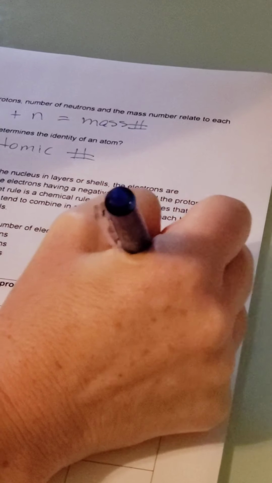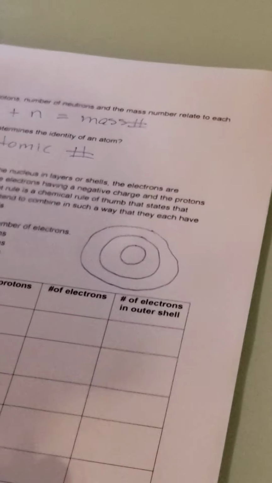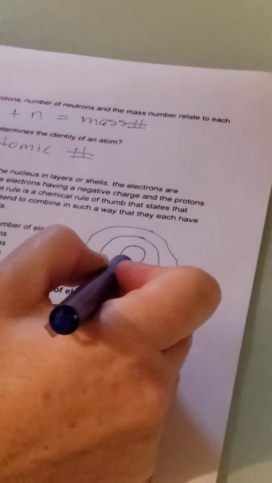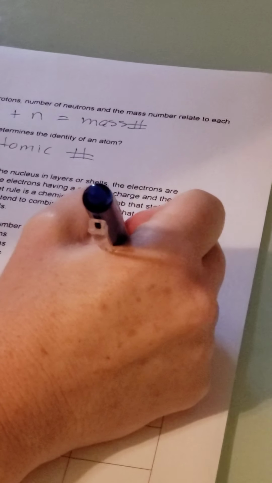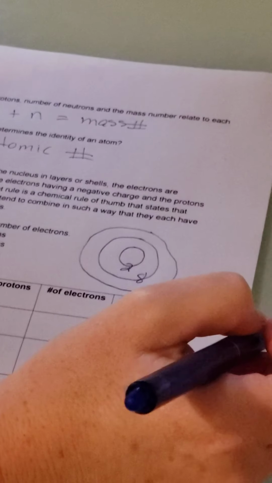We're going to need 3 concentric rings. Whenever you start placing electrons, you start in the innermost circle closest to the nucleus. That one can hold up to 2 electrons. If an atom has more than that, you fill this one and then you move out to the next one. The second orbital can hold up to 8 electrons.